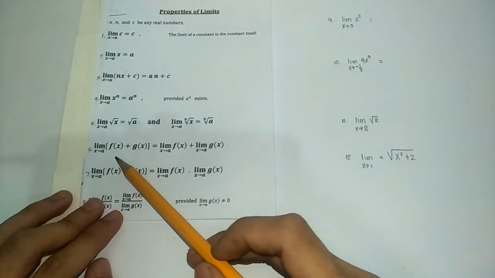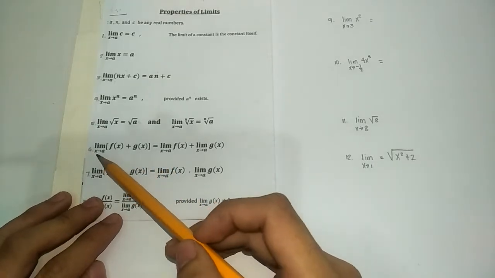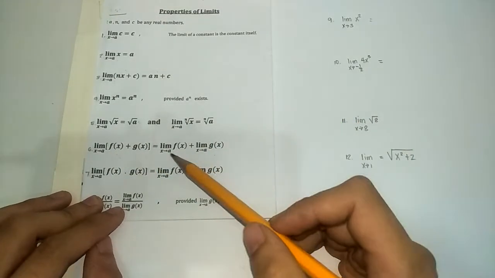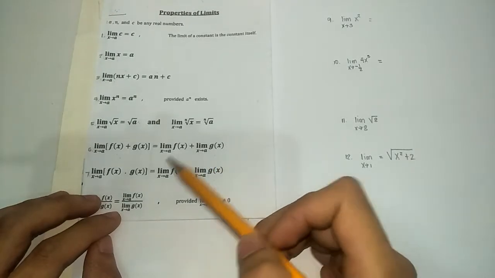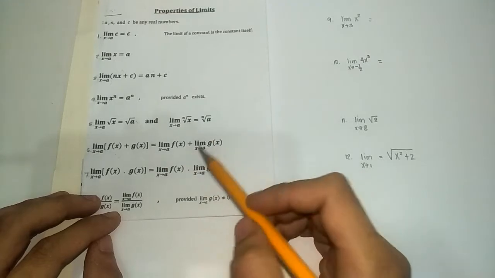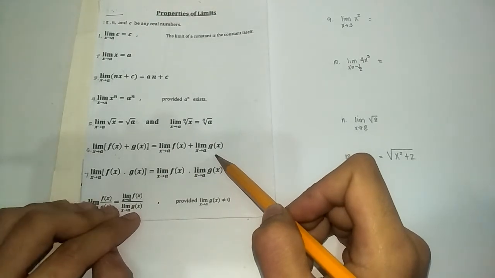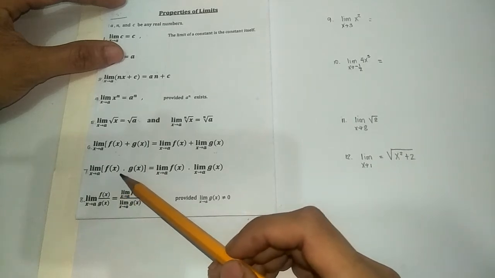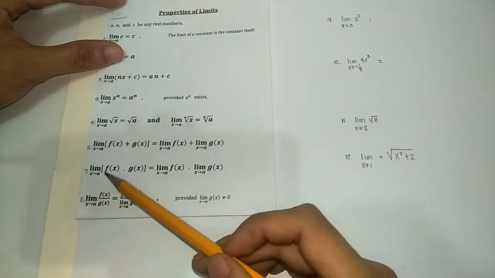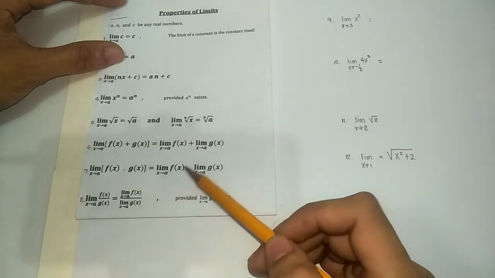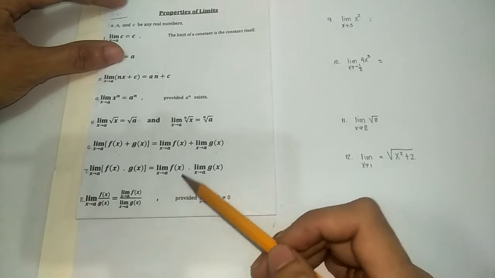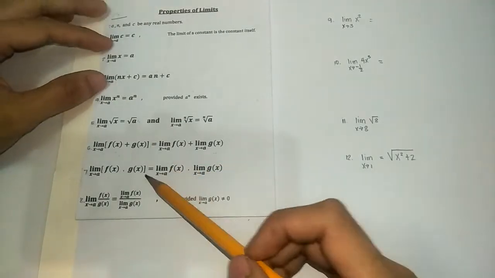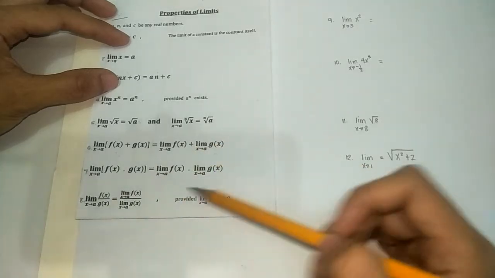We have property number 6. We have the limit of f of x plus g of x where x approaches a. So paghiwalayin lang natin yung f of x and g of x through its limits. So first, limit of f of x as x approaches a plus limit of g of x as x approaches a. That is the answer. We have property number 7. We have the limit of f of x multiplied by g of x, where x approaches a, is equal to the limit of f of x, where x approaches a, multiplied by the limit of g of x, where x approaches a. So same lang na pinaghiwalay lang natin yung f of x and g of x through its limits.